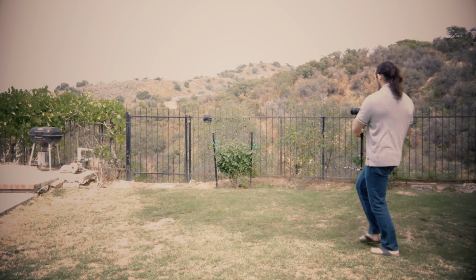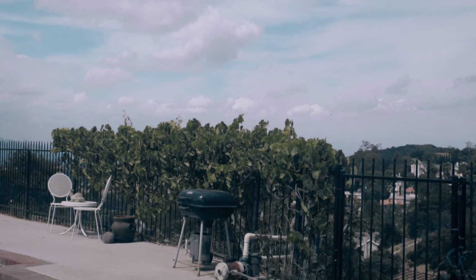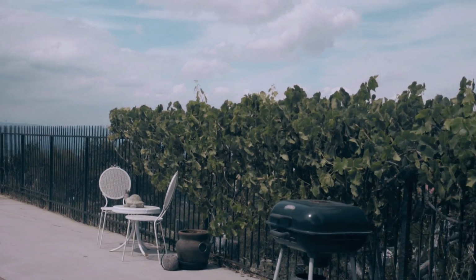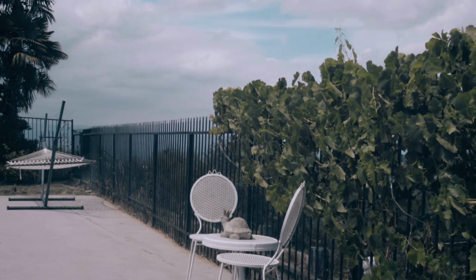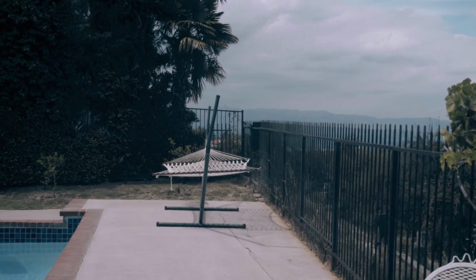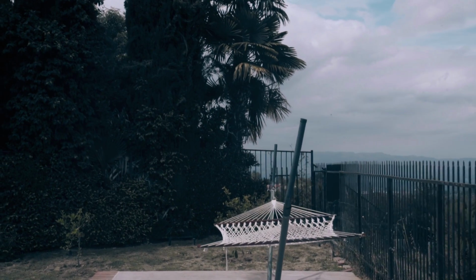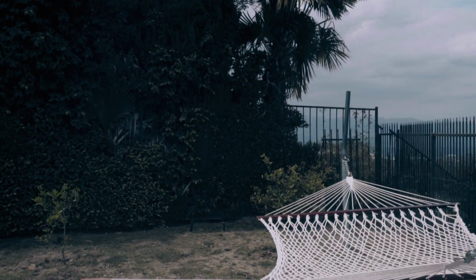Now let's move up to the 50mm lens. Alright, so now that we took a look at the 50mm lens, let's compare it with the 28mm.